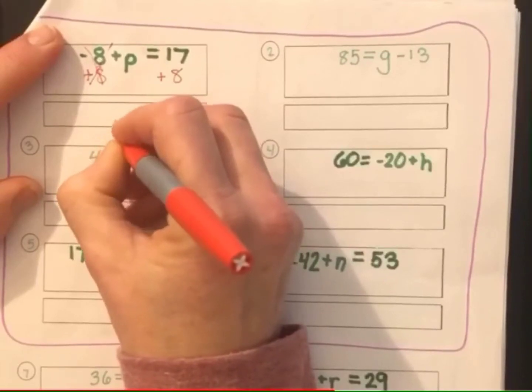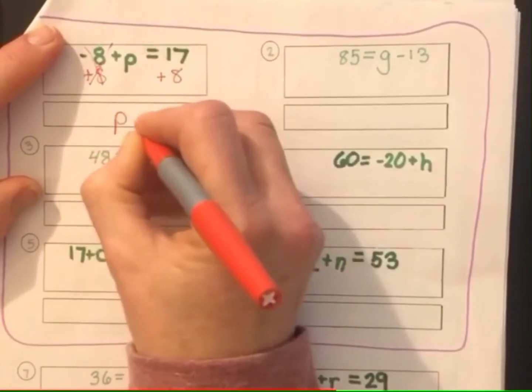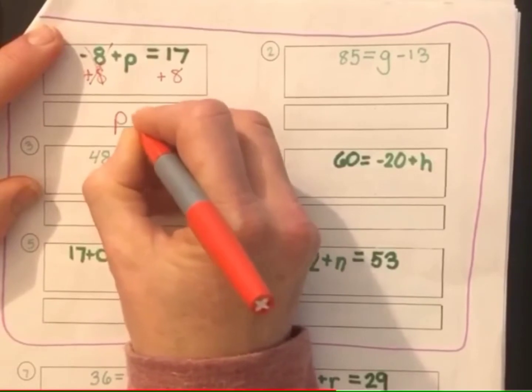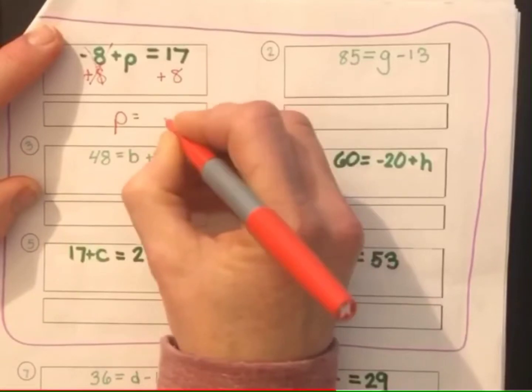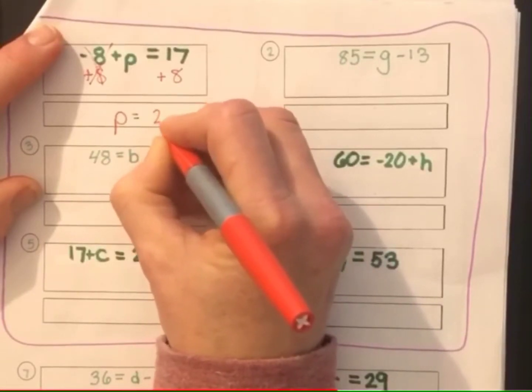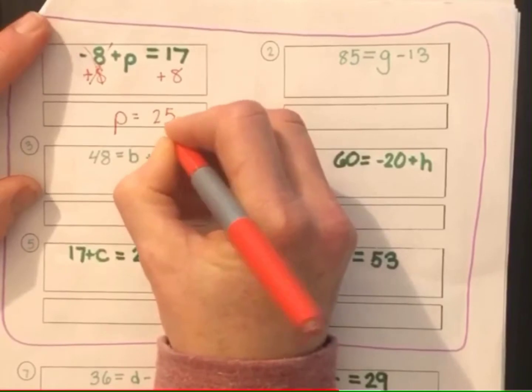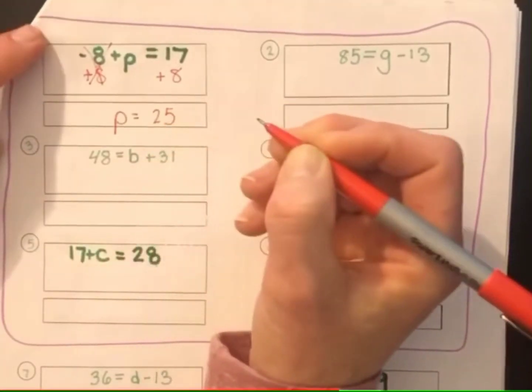We're left with just p on that side, equals 17 plus 8. That makes 25. So your answer, the value of p is 25.